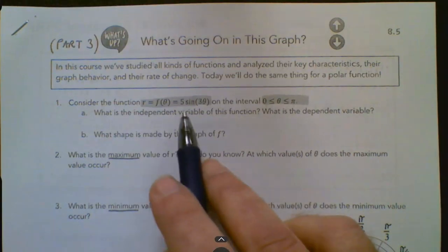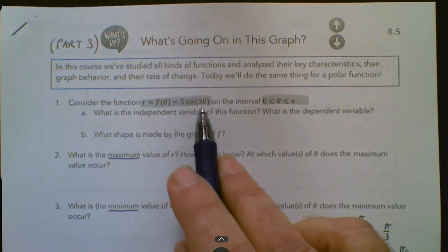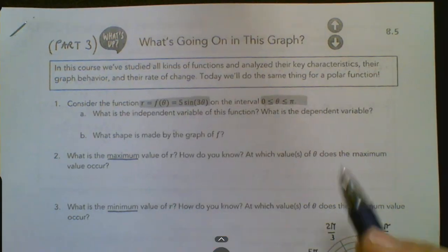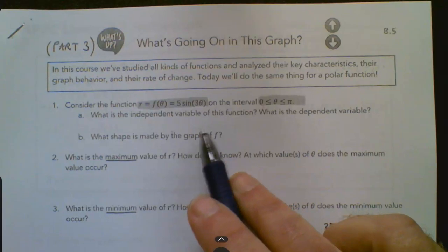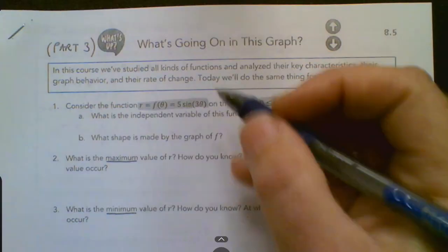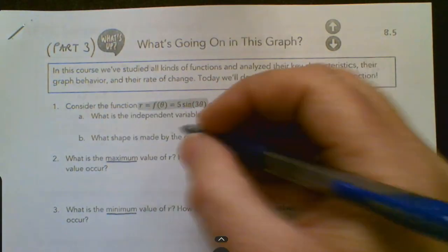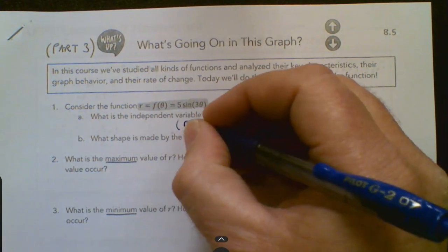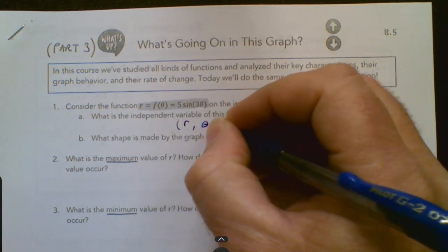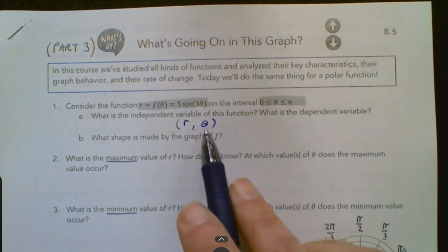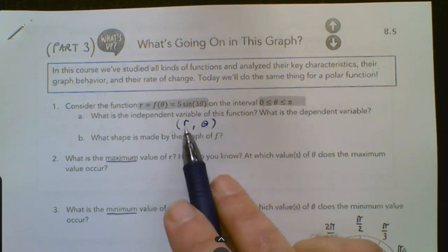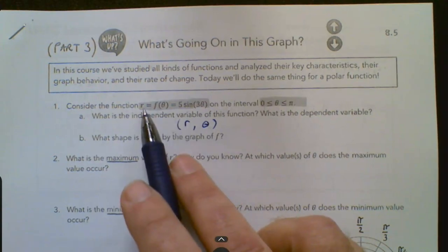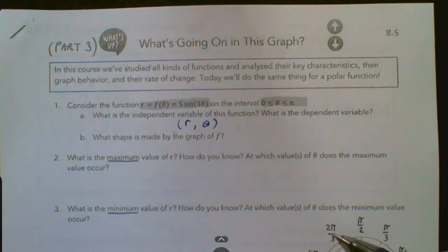So looking at this, we got 5 sine 3 theta, so that's the graph that we're working with. We're given a restricted domain of 0 to pi. Just keep in mind whenever you talk about r, theta, we look at the coordinate like this, but theta is the independent. This is what we plug into, and r is the dependent. This is the result that we get out of it.